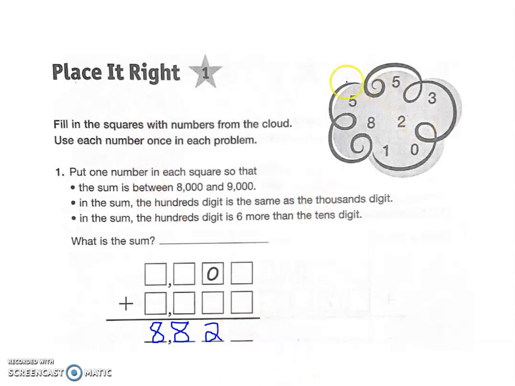So what I've got to start to do is look up here at our cloud and figure out what digits need to go in here. Now, right away I see I've got a 0 here, and in my sum I've got a 2 in my tens place. So that really narrows this down. The only digit that I can add to 0 to make 2 is 2, which is fortunate because I've got a 2 sitting right over here.